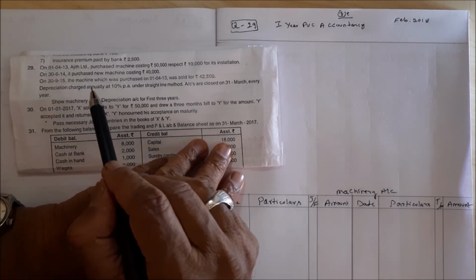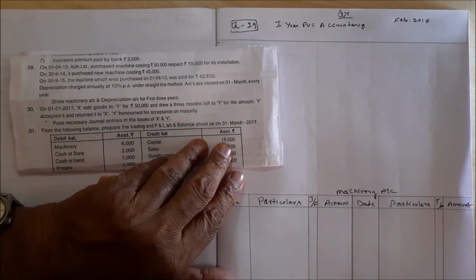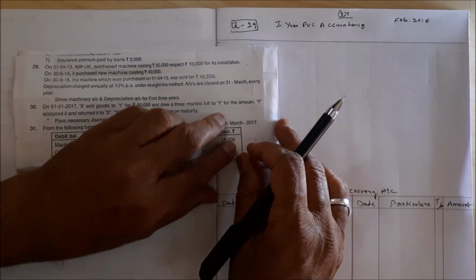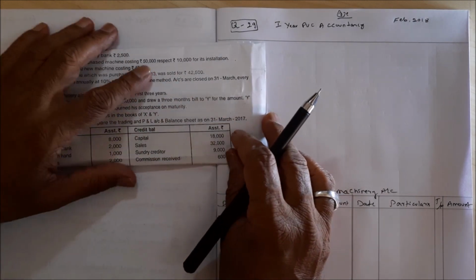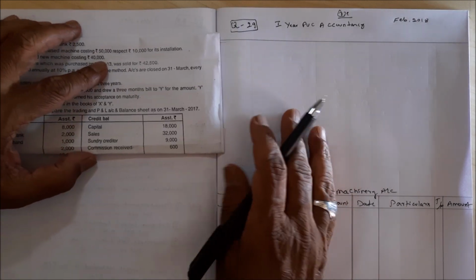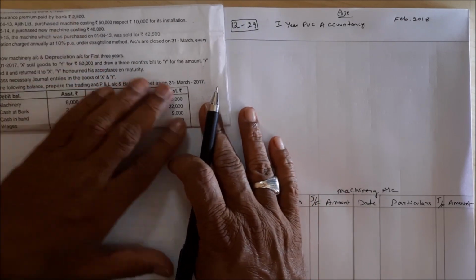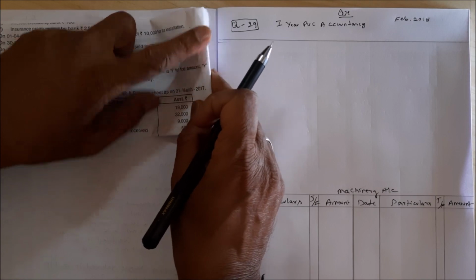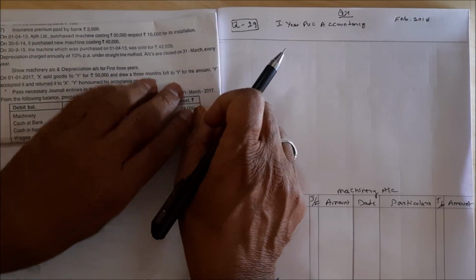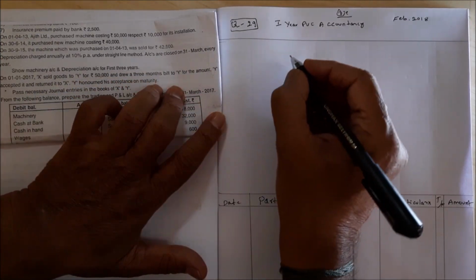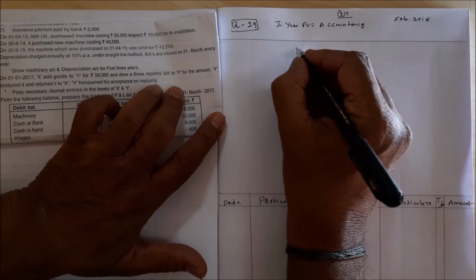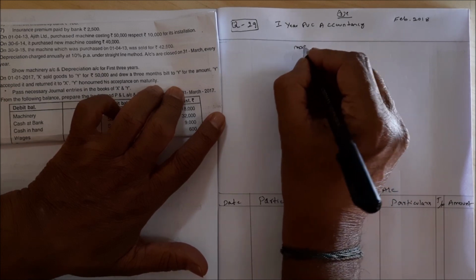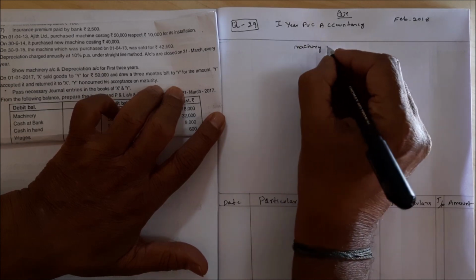Whenever you have a problem like this, before working out the machinery account, it is better to always prepare the calculation part. Otherwise, it becomes tough for you. So first, you make two sections. One is machinery 1.